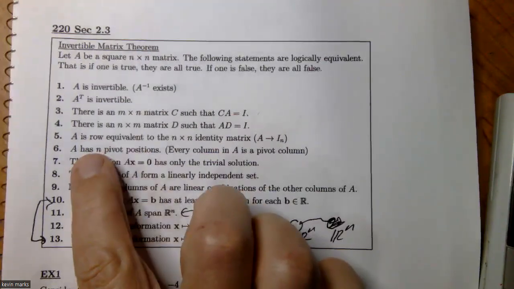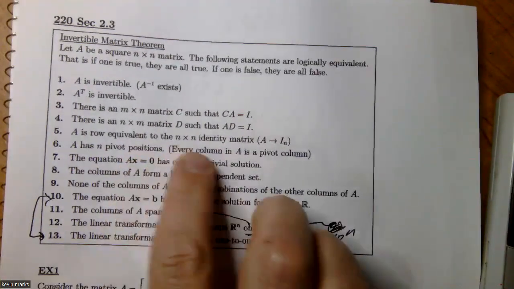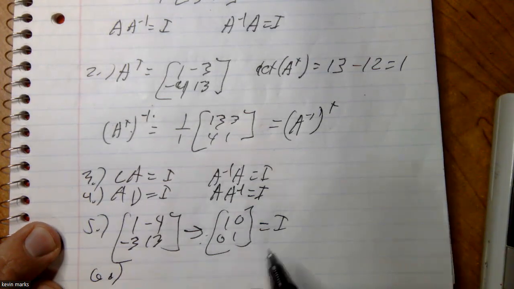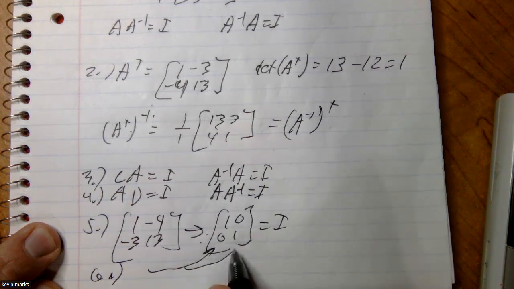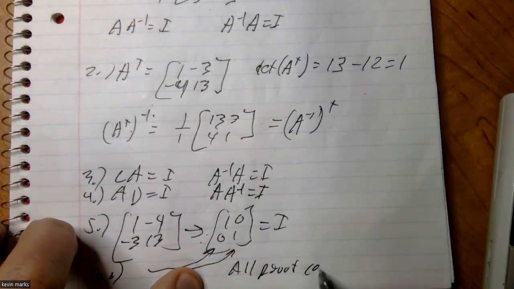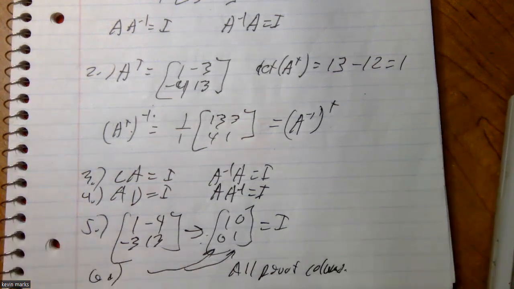Okay. But 6, does it have n pivot positions? Is every column a pivot? Yes, it is, right? That's the whole point, right? With 6 here, you can see all of these. These are all pivot columns, right?